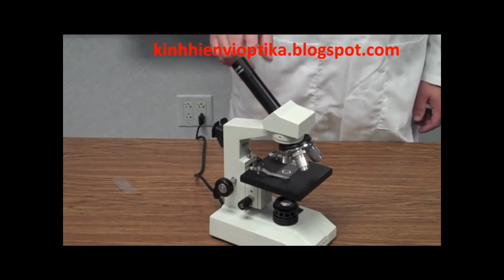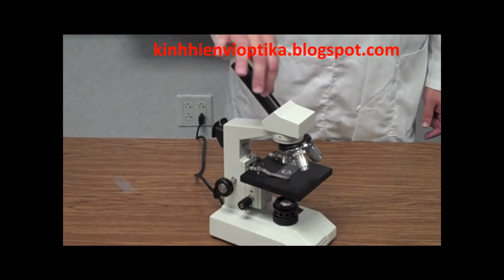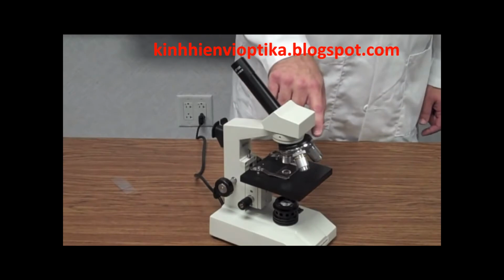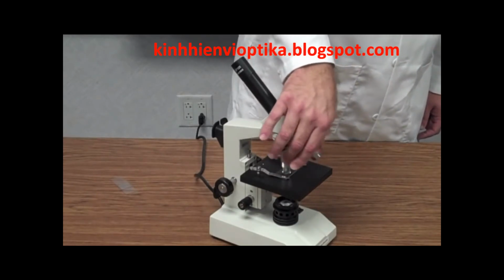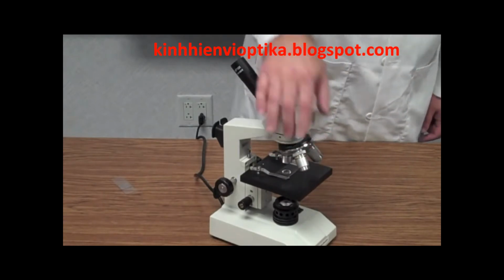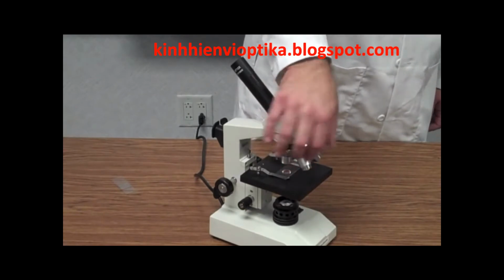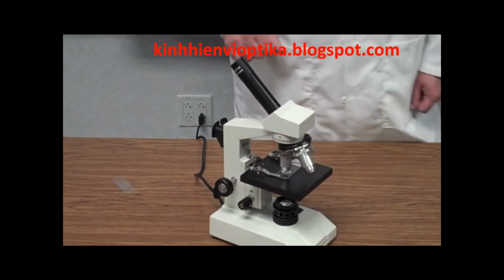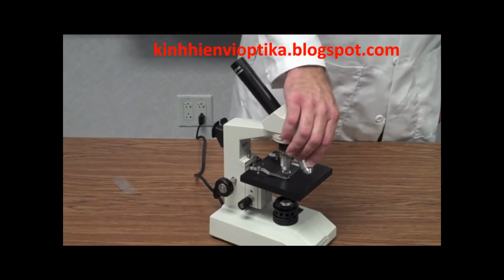Okay? This is the tube. You look down through the tube, and then you're going to look through these 3 things right here. We call these 3 things objectives. There is a low power objective, medium power objective, and high power objective. Each one of these objectives is going to magnify a different amount.